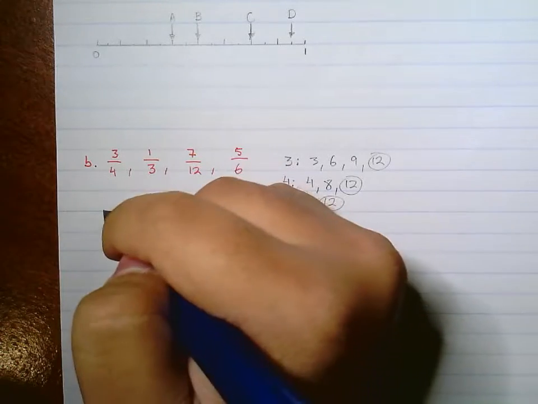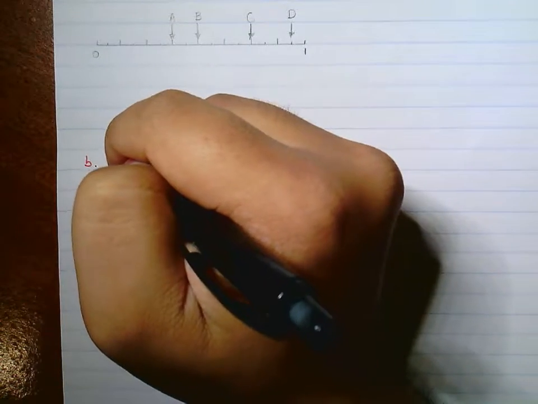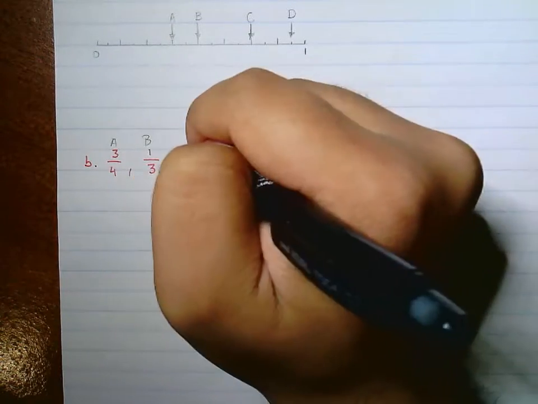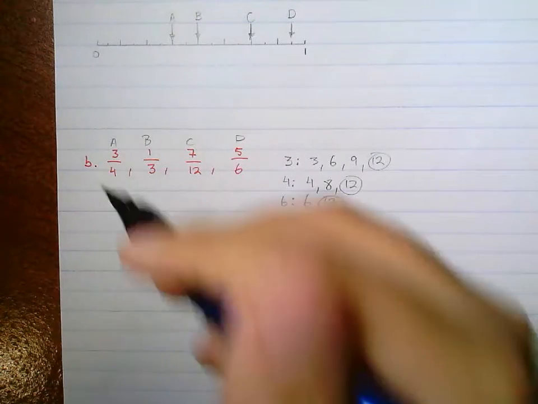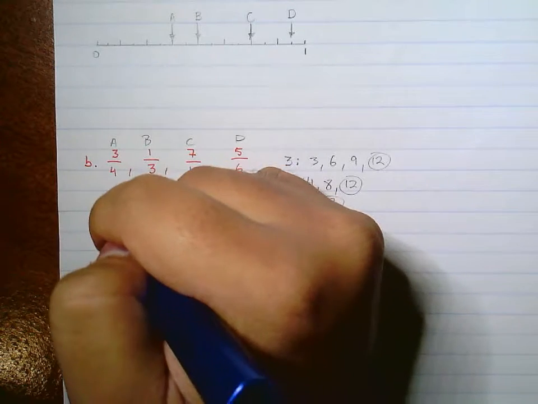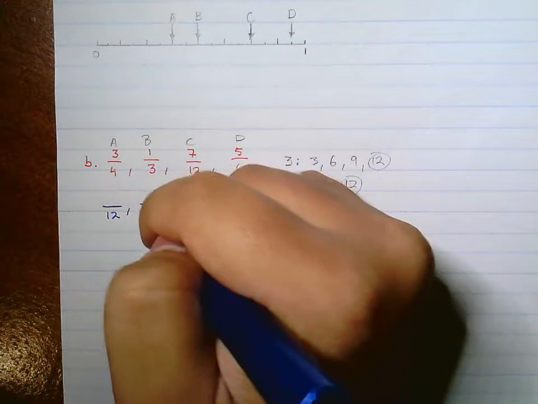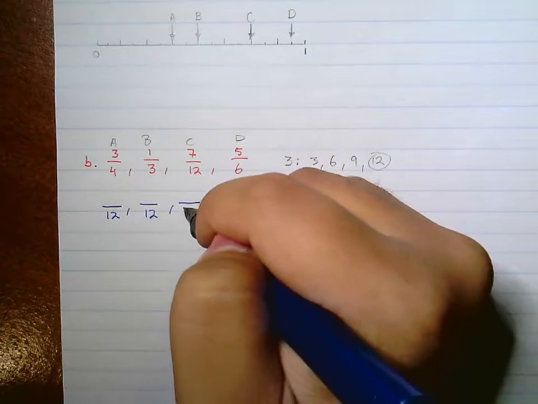So let's convert all of these values. Once again, let's label our points A, B, C, and D. Here we are. So we're going to make this fraction something over 12, as we are with all 4 fractions.